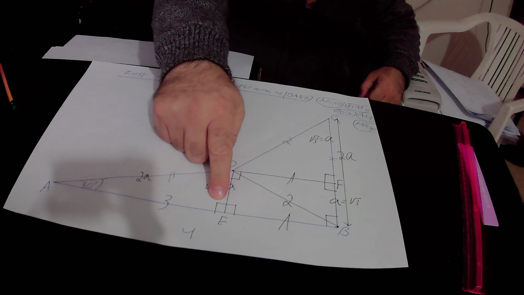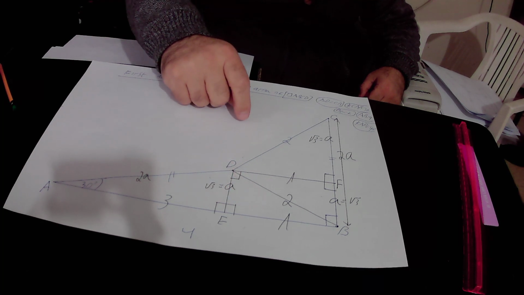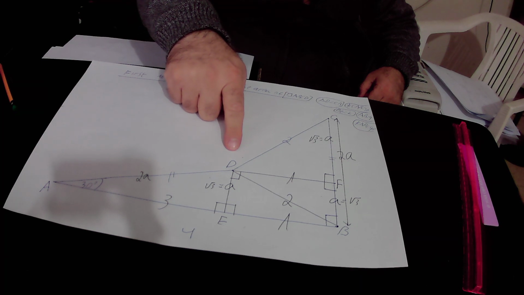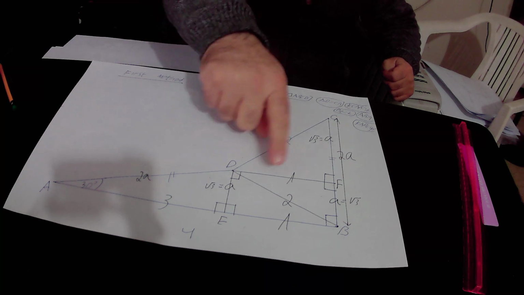So this angle equals 90 degrees, and this angle will also equal 90 degrees. We define the touching point of the perpendicular from point D and AB as point E.